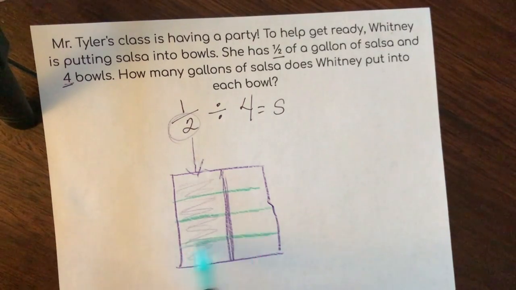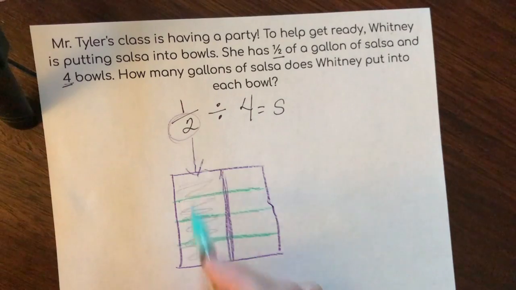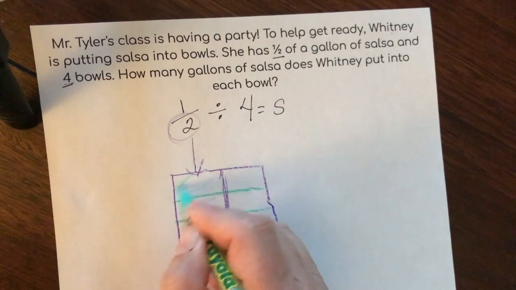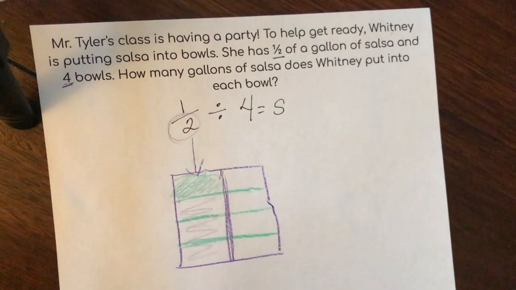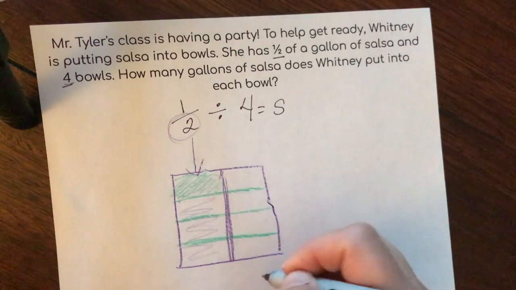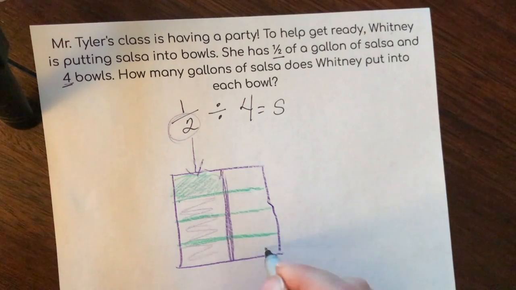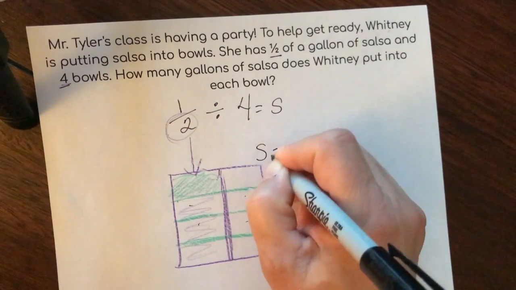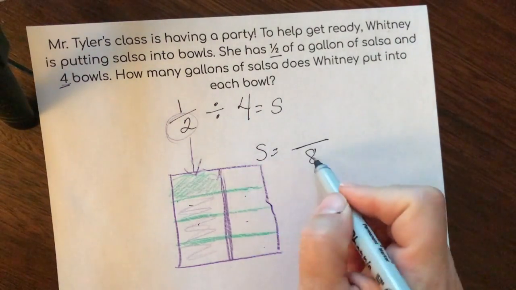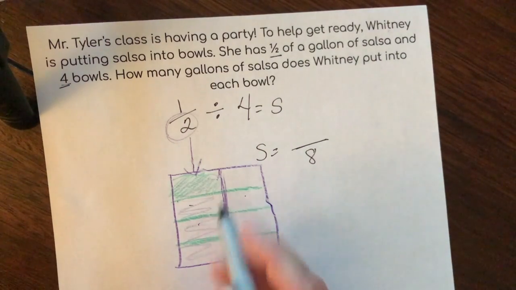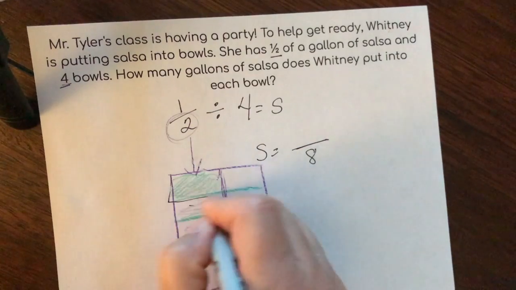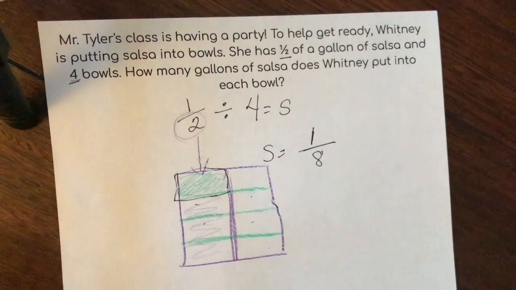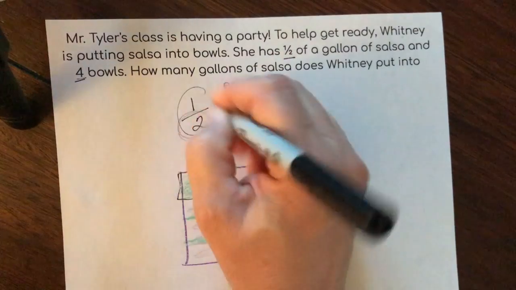This is kind of like when we multiplied fractions, right? And then one piece is what? So how many pieces do I have? I had a half and I divided that into 4 across, so I have now 8 pieces in my whole. So S is our variable. S would equal 1/8, because now I have 8 pieces, and 1/2 divided into 4, one piece would be 1/8. So again, we're talking unit fractions, one piece.